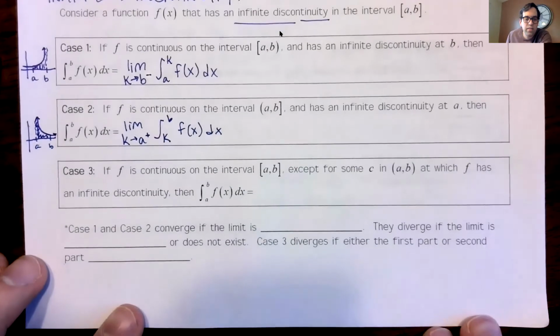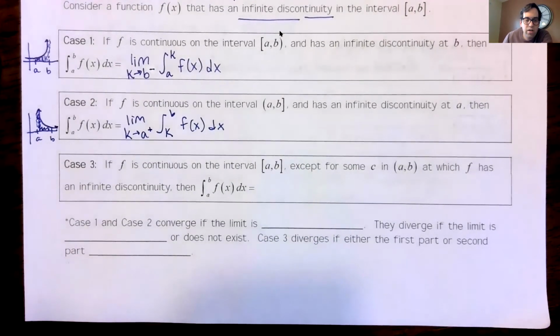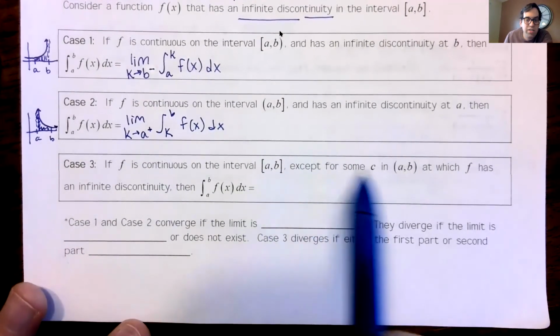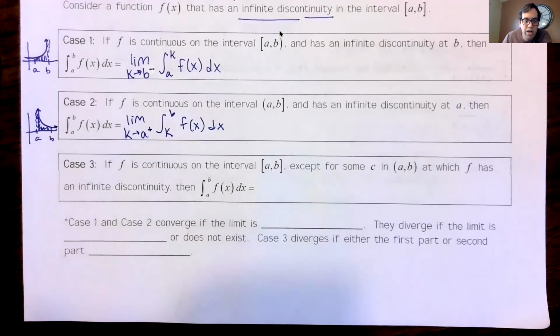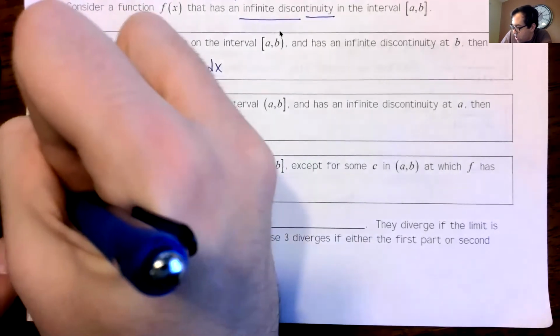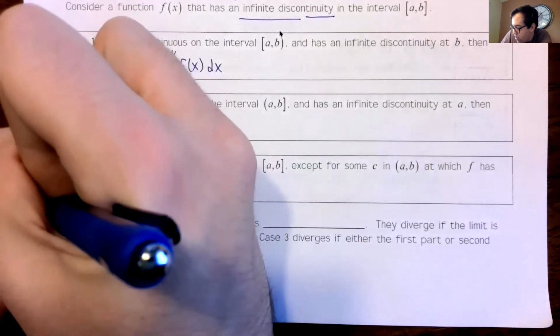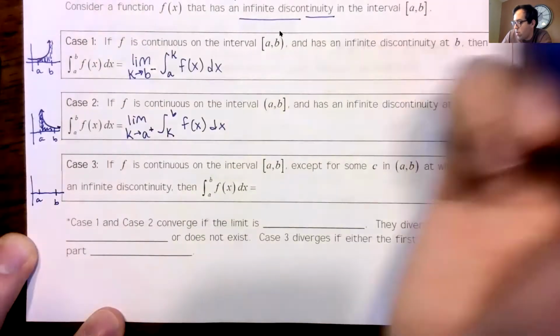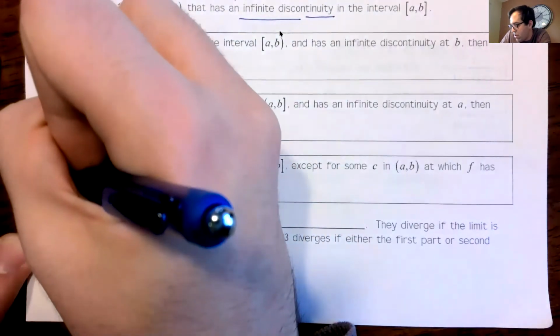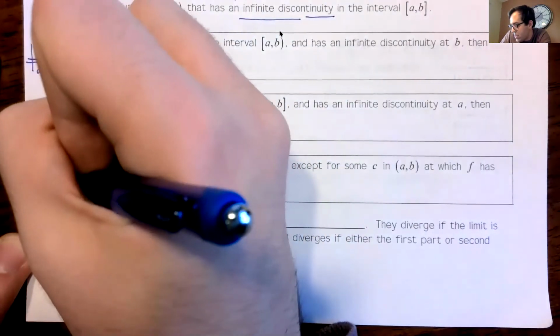And then case 3, if f is continuous on the interval a to b, except for some c in the middle, at which f has an infinite discontinuity, then we've got to split into 2 integrals. The scenario would be if we go from a to b, but we have a vertical asymptote somewhere in the middle, like this.